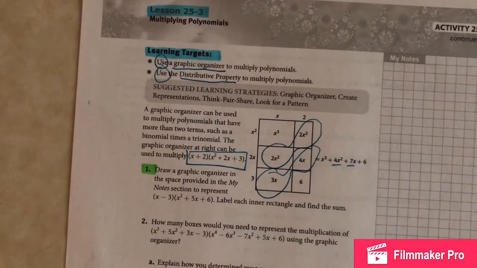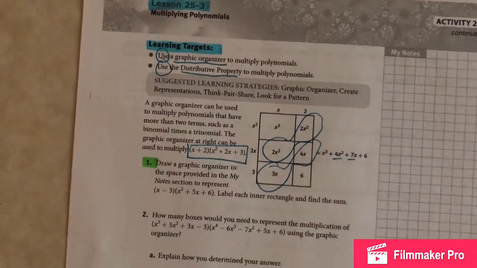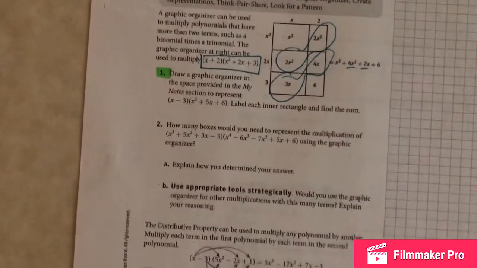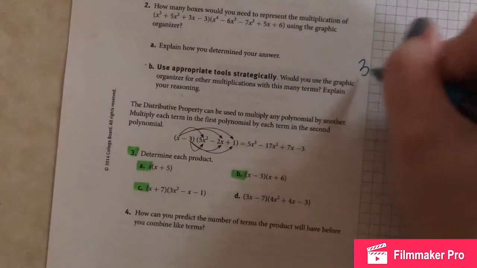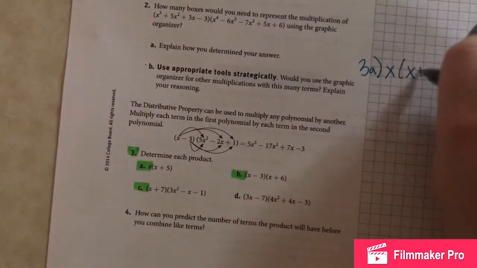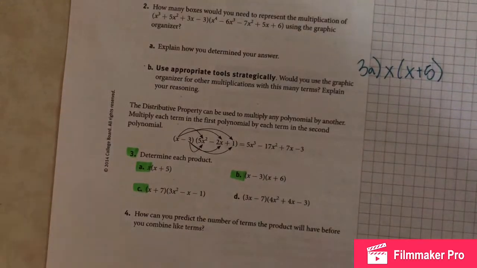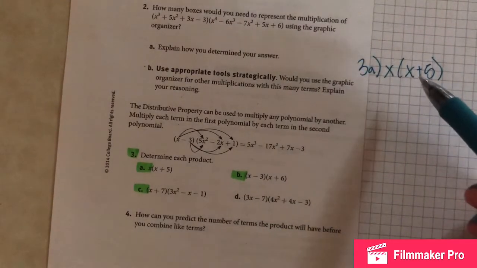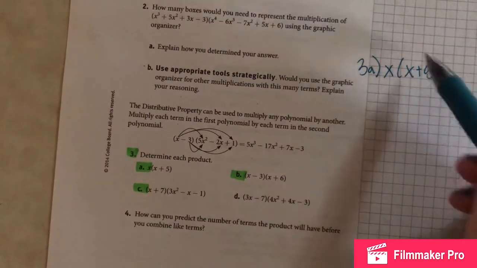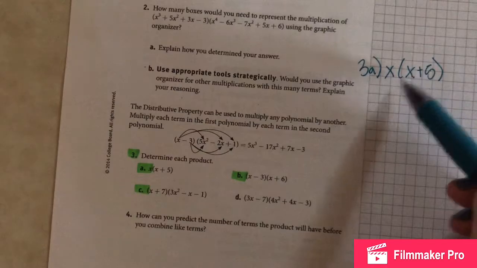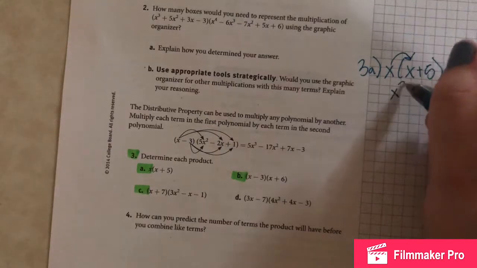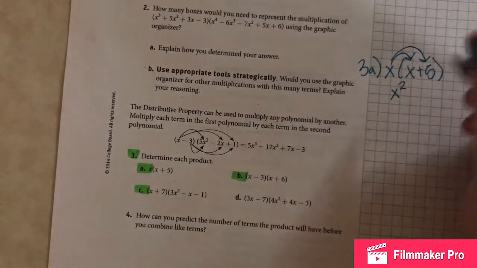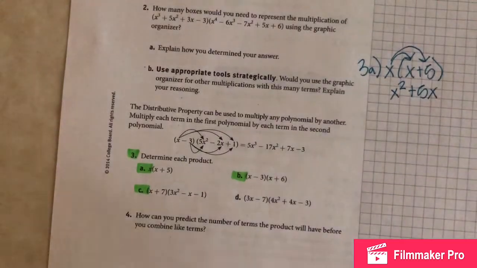So in number 3, it says to determine each product by using the distributive property. So now we just have one variable getting multiplied here to the other terms. So we take x and multiply it by x, so we get x squared, and then x multiplied by 5, so plus 5x, and that's your answer.